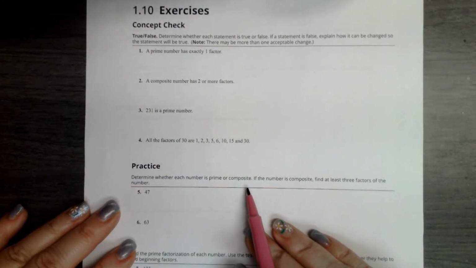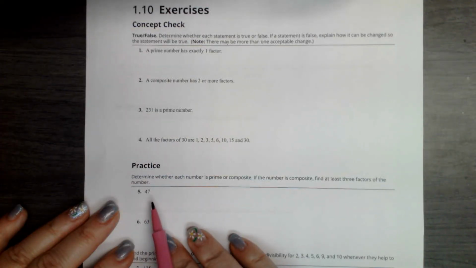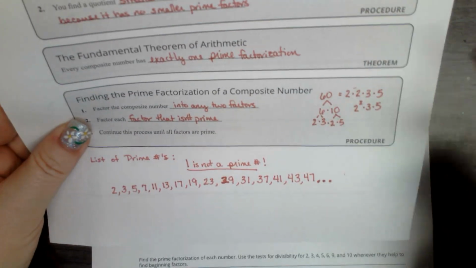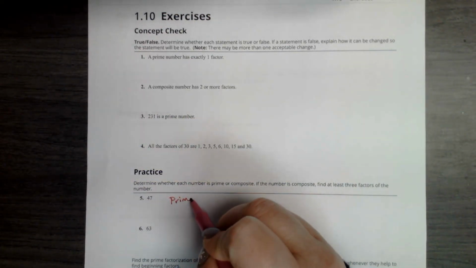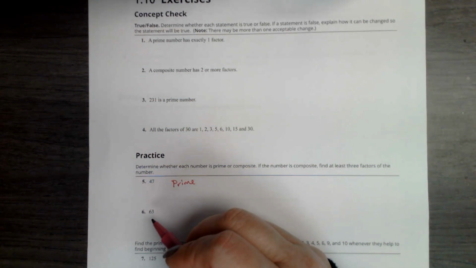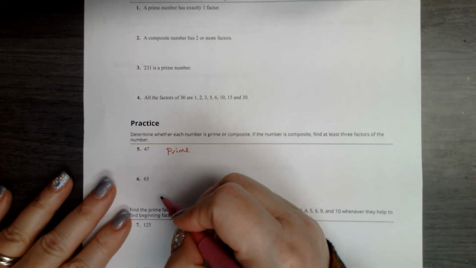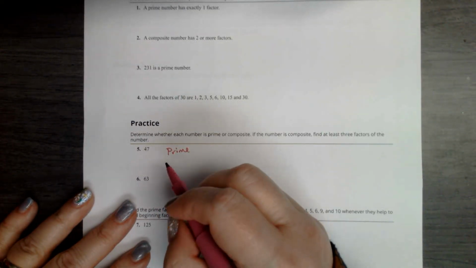Determine whether each number is prime or composite. If the number is composite, find at least 3 factors of the number. 47 is on our list, so it's prime. 63, 3 goes into it. 63 is not on our list, which it wouldn't be anyway because it's less than 50, but 9 goes into it, 7 goes into it, so it's composite.